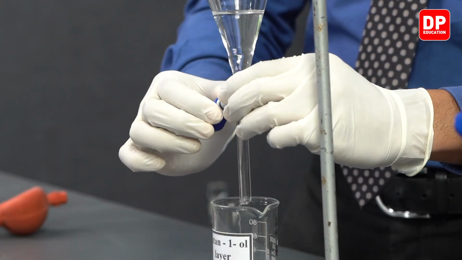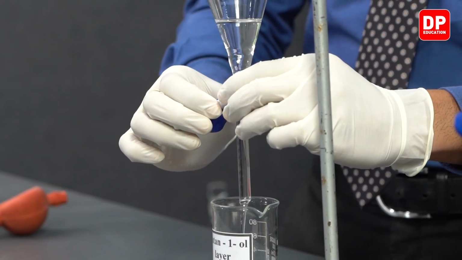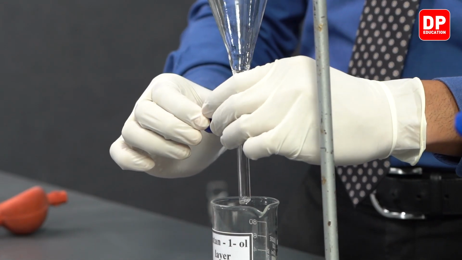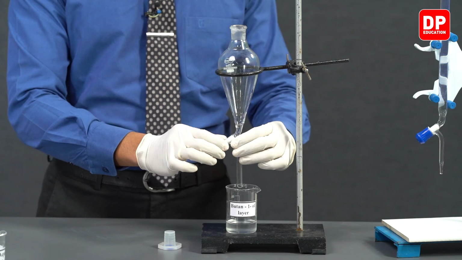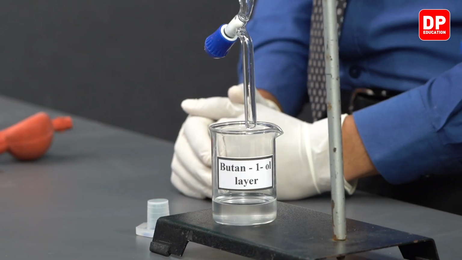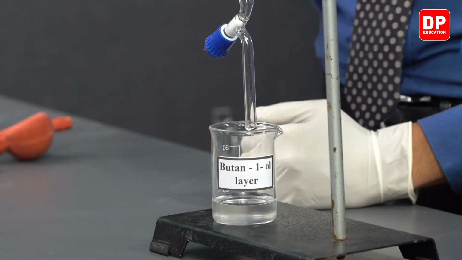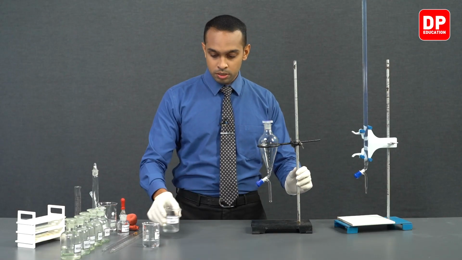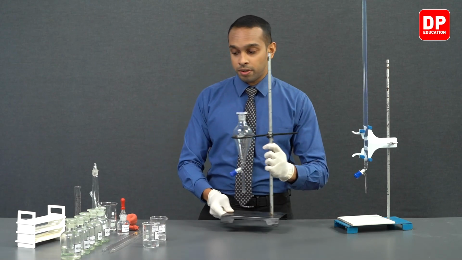Now we will withdraw the butan-1-ol into this beaker. So we have taken the butan-1-ol layer into this second beaker we have over here, and it is now time for us to keep the separatory funnel aside.